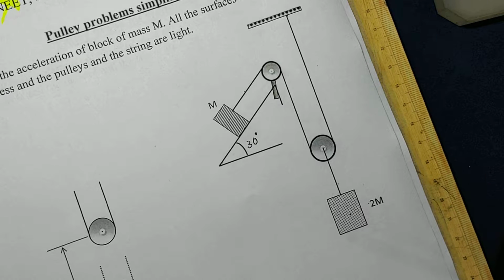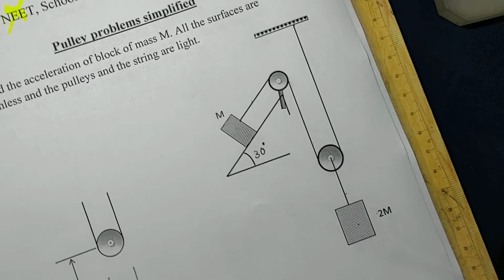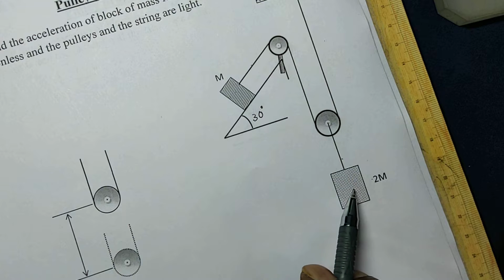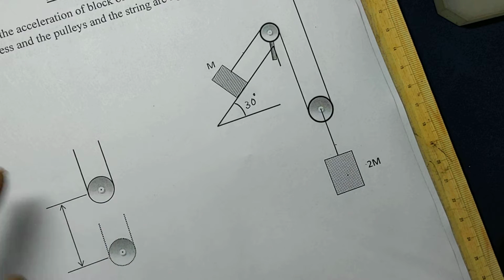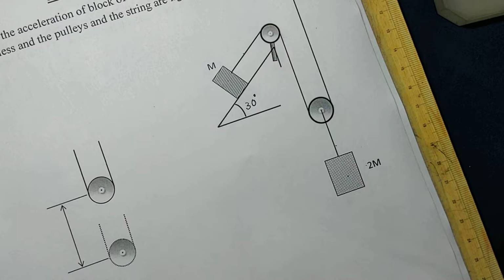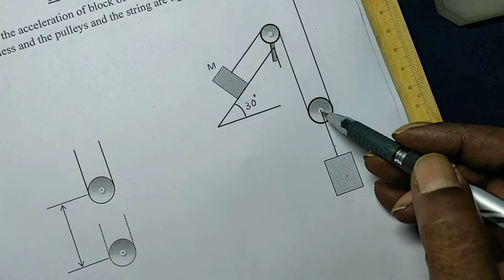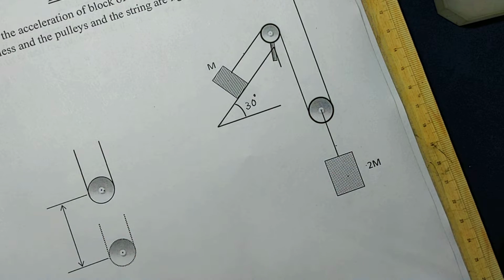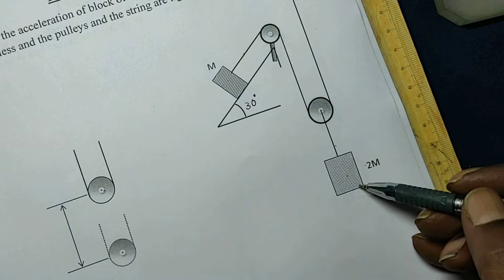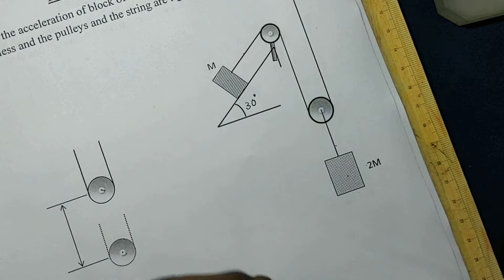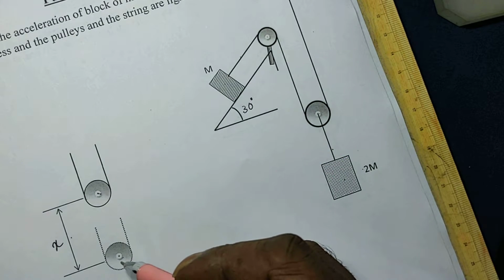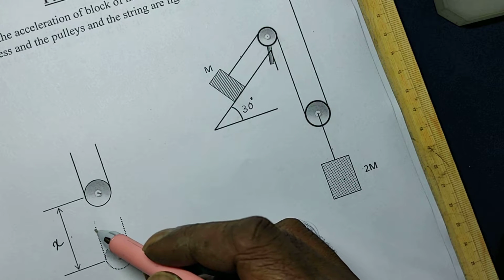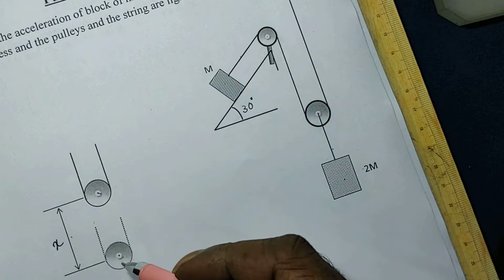Now let me first, without writing any equations, find out what will be the acceleration of this and the acceleration of this, how these two accelerations are related. Since the length of the string is fixed, I have redrawn another diagram here to explain better. Before this pulley started falling down, this was its position, which I have shown here. Suppose this pulley falls down from this position to this position by a distance x. Then what will happen? This string which is going around this pulley in this new position will be like this, and the pulley has fallen down by a distance x.